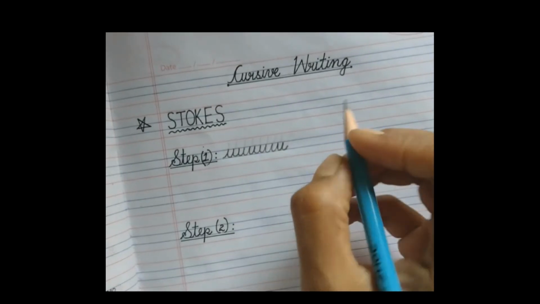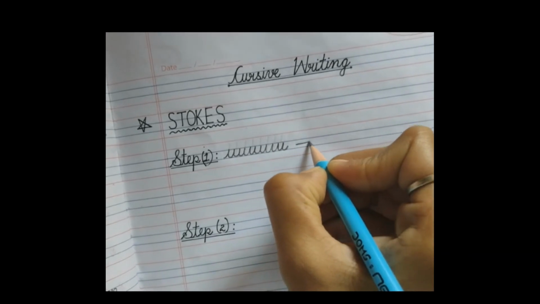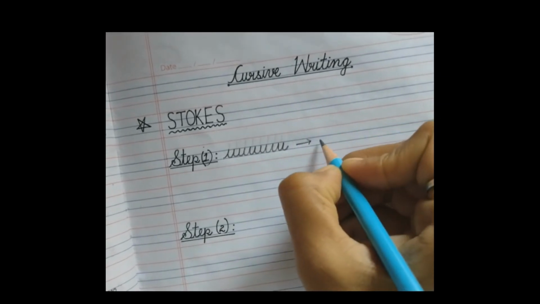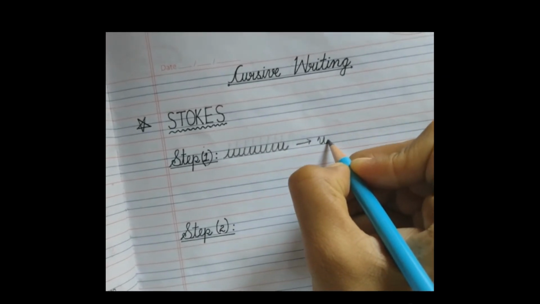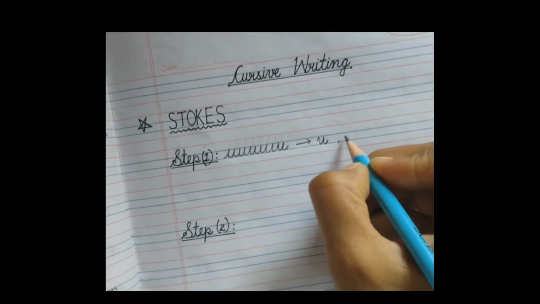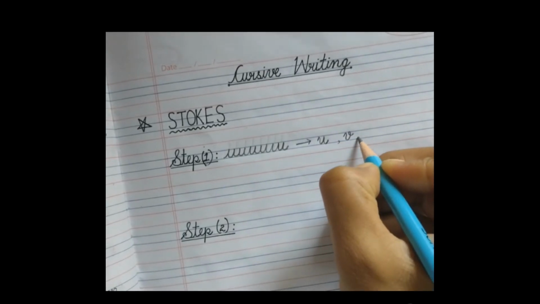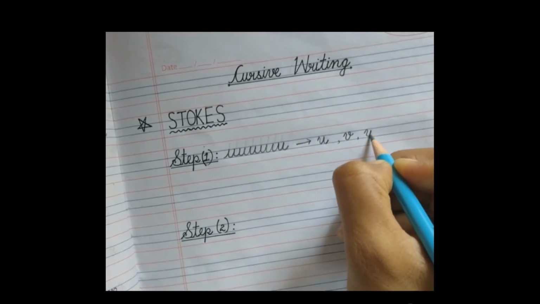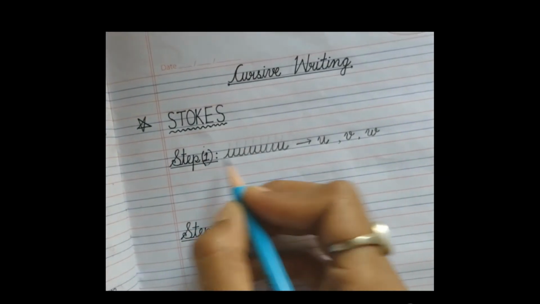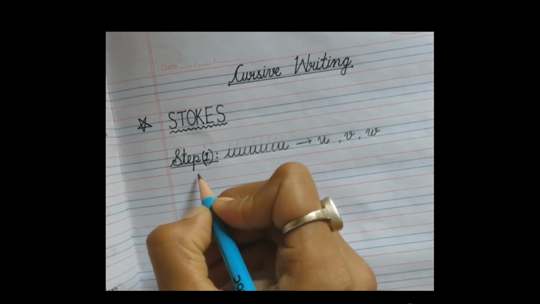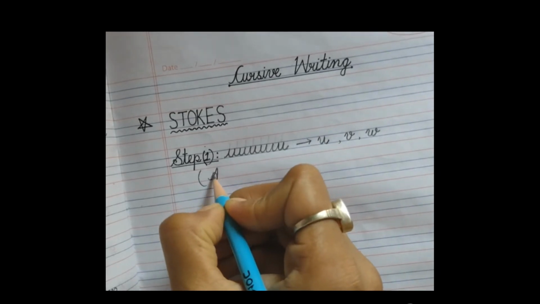Using this approach stroke, we can write the alphabets U, V and W. This stroke pattern is called approach stroke.